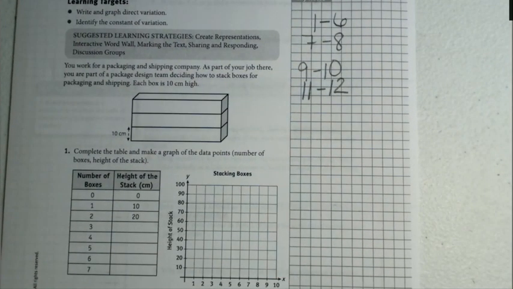First, to start off, we have an introduction. It says, you work for a packaging and shipping company. As part of your job there, you are part of the package design team, deciding how to stack boxes for packaging and shipping. Each box is 10 centimeters high. 1. Complete the table and make a graph of the data points, number of boxes, comma, height of the stack.